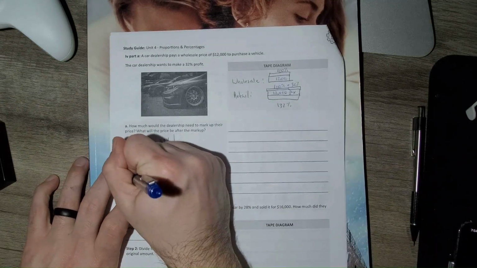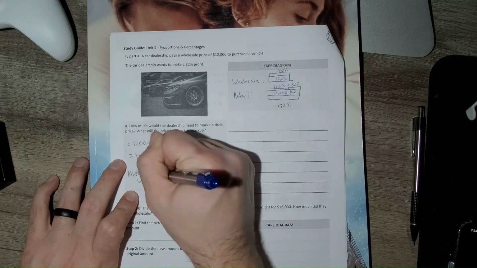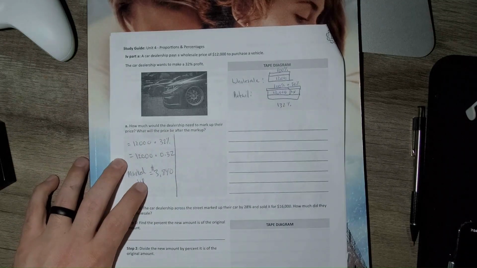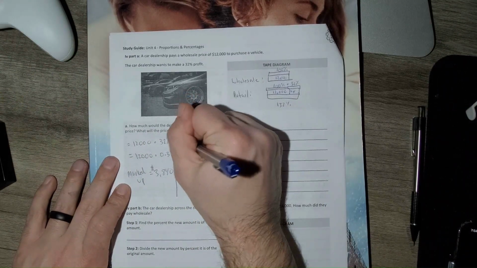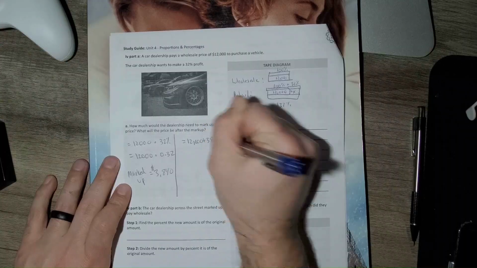So we marked up by 3,840. We're marking up, meaning it's a percent increase, so we just want to add that on. So we do 12,000 plus 3,840.